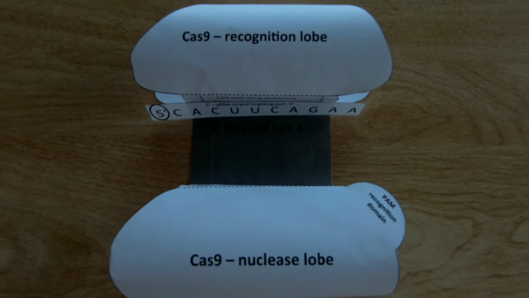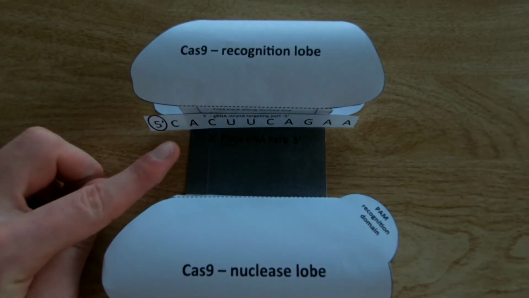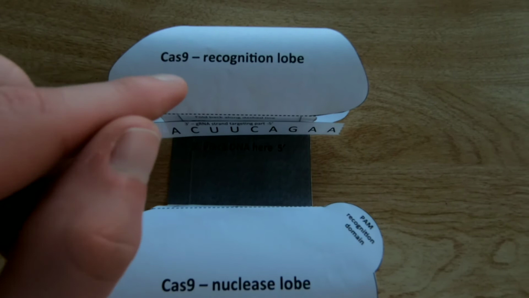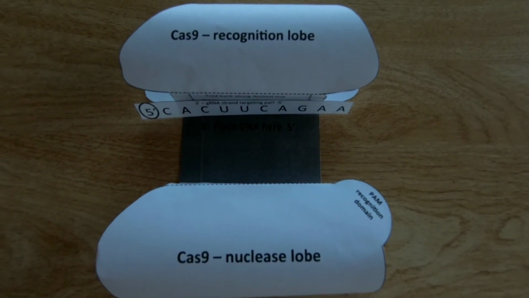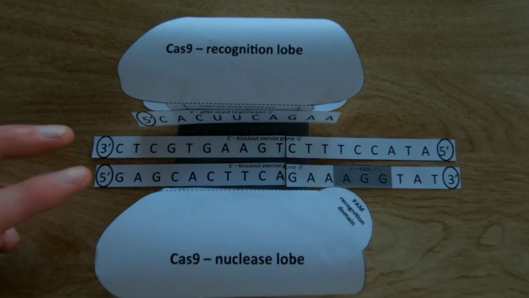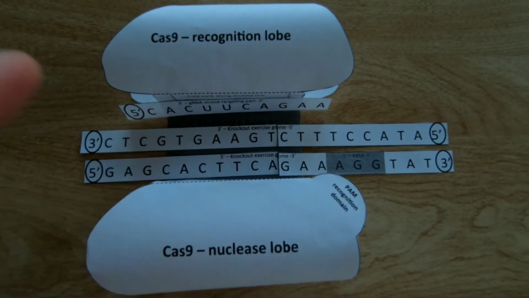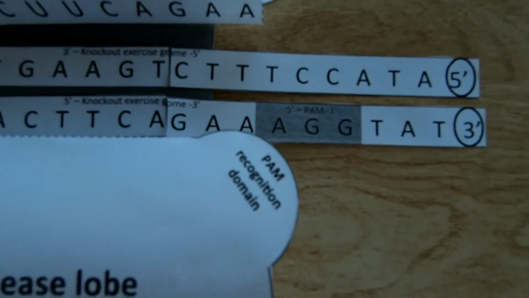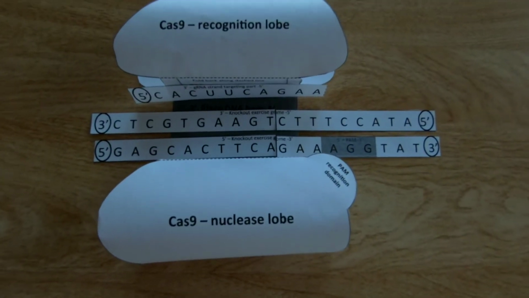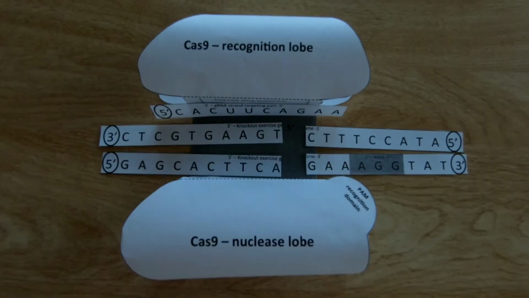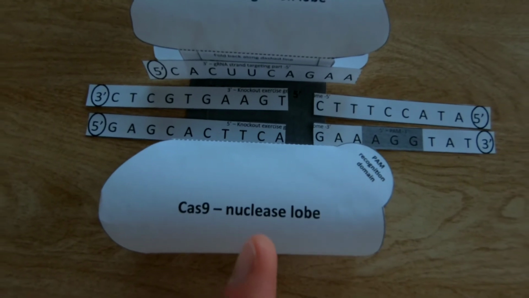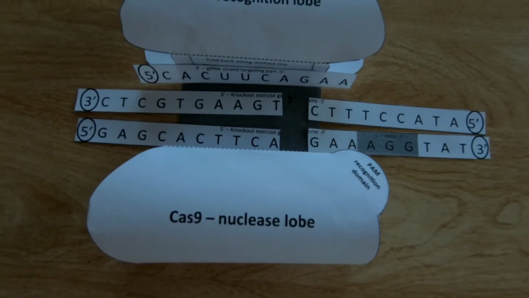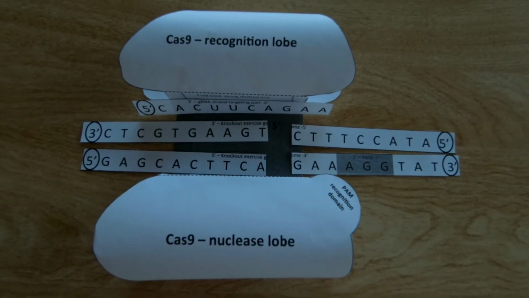Now for the knockout. Here we have our guide RNA placed alongside the Cas9 recognition lobe within the Cas9 protein channel. And again, now you have your DNA sequence lined up with the guide RNA. You have your PAM sequence found by the PAM recognition domain on the nuclease lobe. And so now you're ready to cut. And just like that, a cut was made by the molecular pincers on the nuclease lobe, causing a double-stranded break in the DNA sequence.